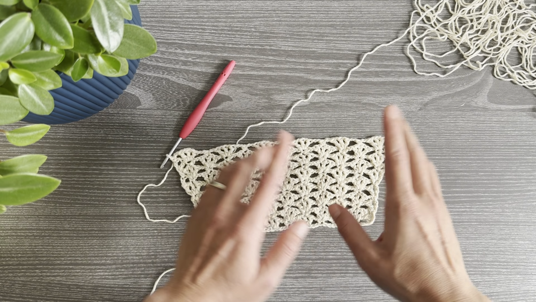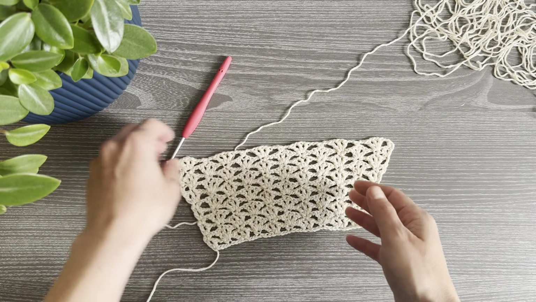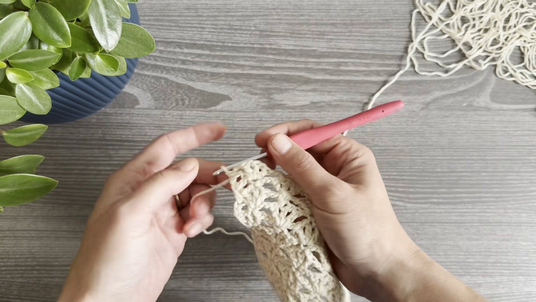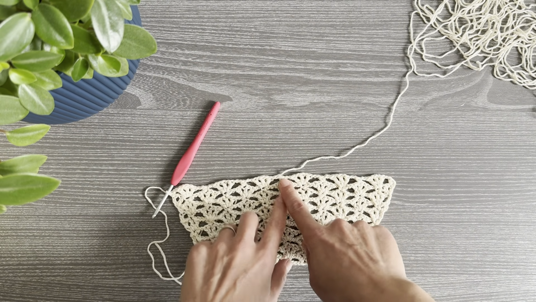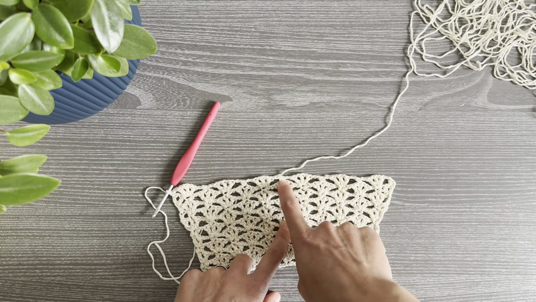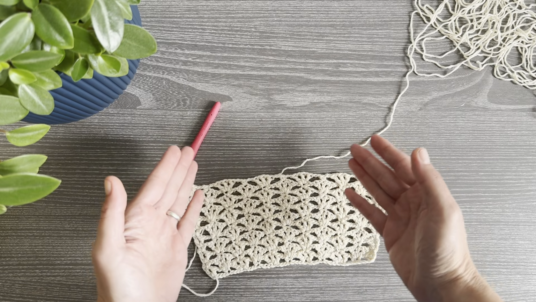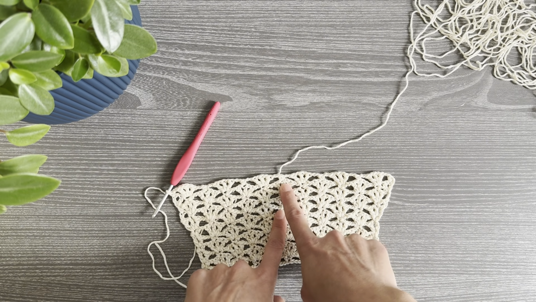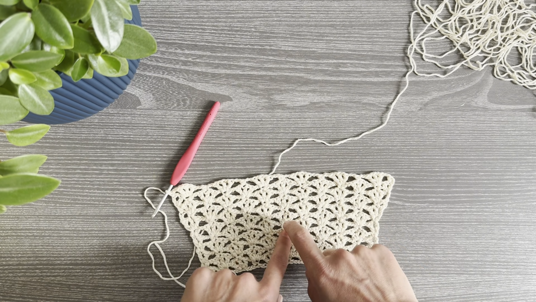And now let's see how to increase into the middle of the row. So I will start the increases into that middle single crochet that I have over there. I said that I tried 2 ways to increase in the middle. One was into the single crochet and the other was into the shell stitch, but I do believe that the one into the single crochet is better.